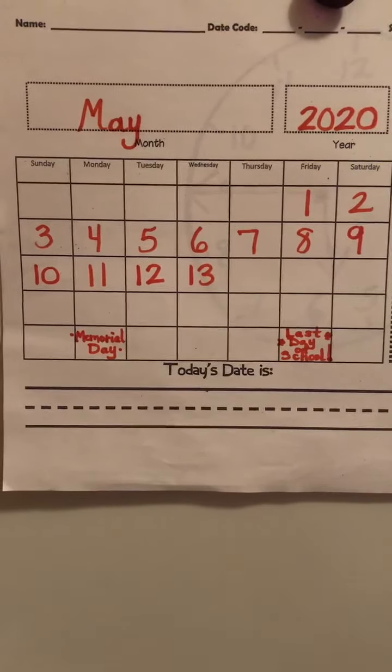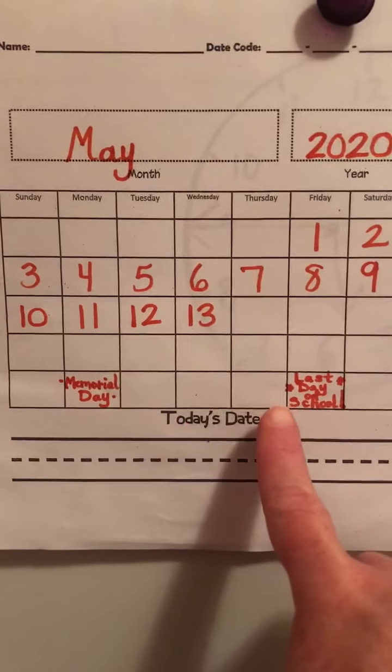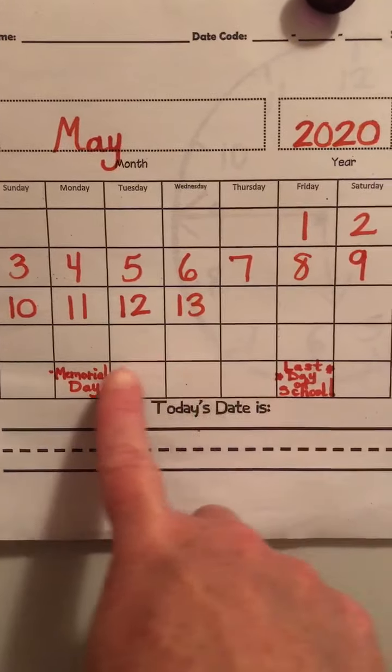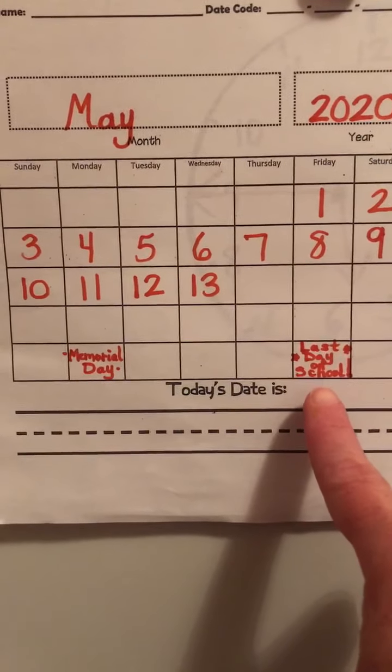So then after that day, you will only have 1, 2, 3 more days of work, of classes. And then this Friday is technically your last day of school, May 29th.